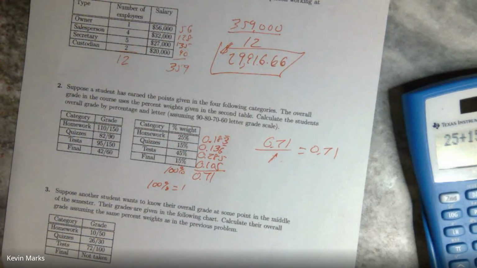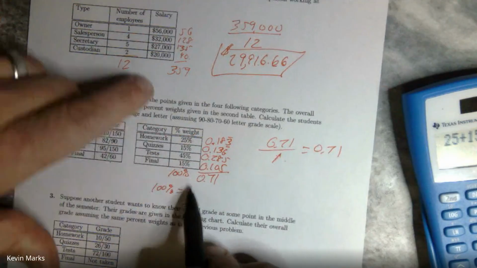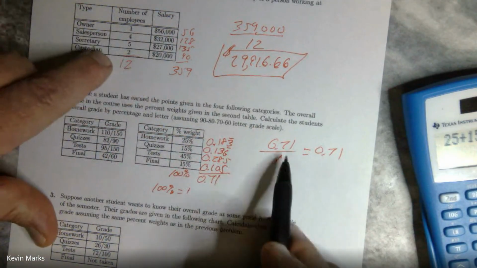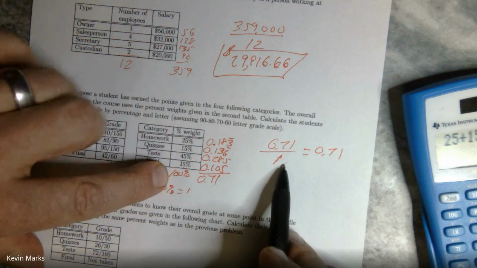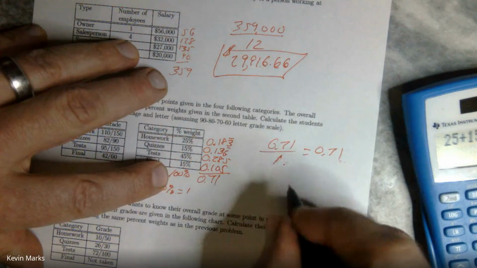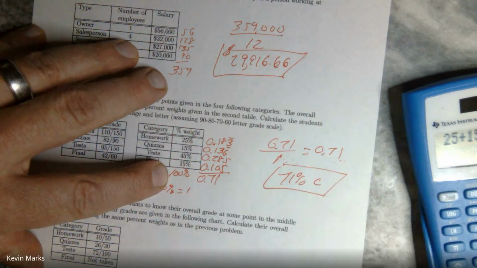Okay, right? Because what you're doing here is you're adding up all the total weights. So just like before, when you add them all up and then you divide by the total weight, it just happens that the total weight is 100%, so it doesn't change. So in this case, it is 71%, or you've got a C.